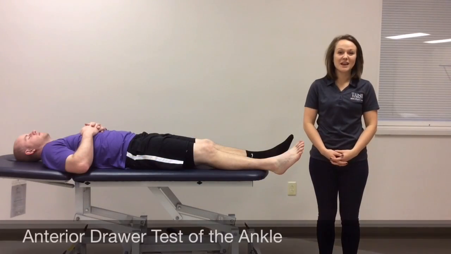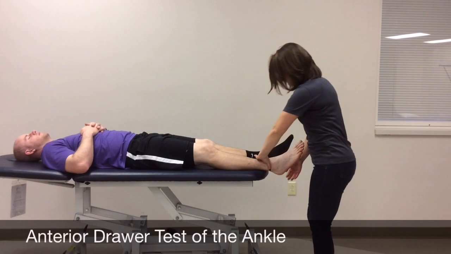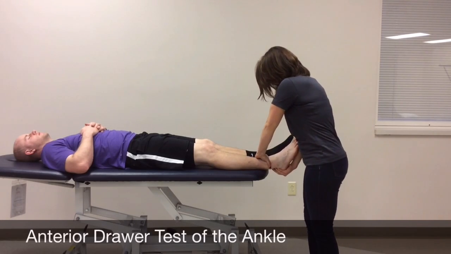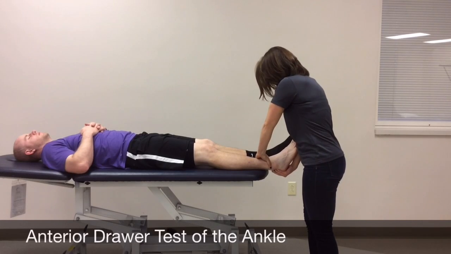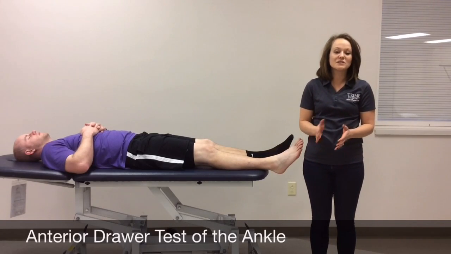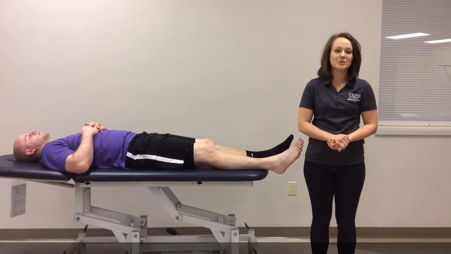Anterior drawer test of the ankle. I'm going to stabilize the tibia and fibula, hold the patient's foot in 20 degrees of plantar flexion, and draw the talus forward, or anterior, on the ankle mortise. A positive test is indicated by excessive laxity, and this is indicative of an injury to the talofibular ligament.